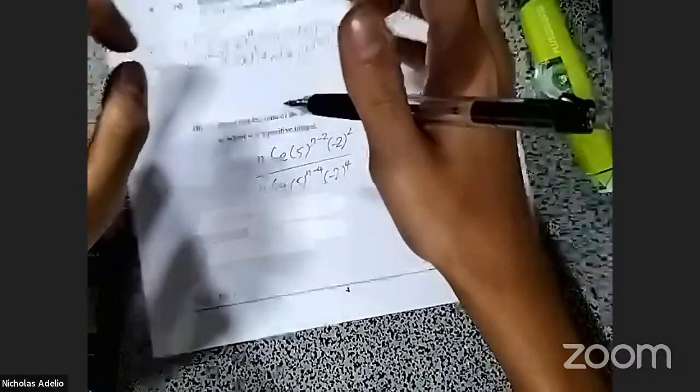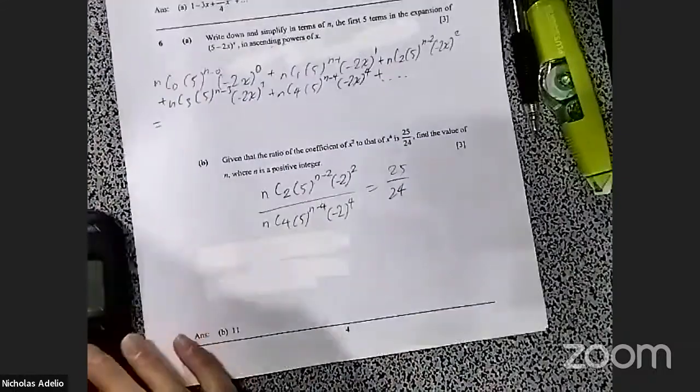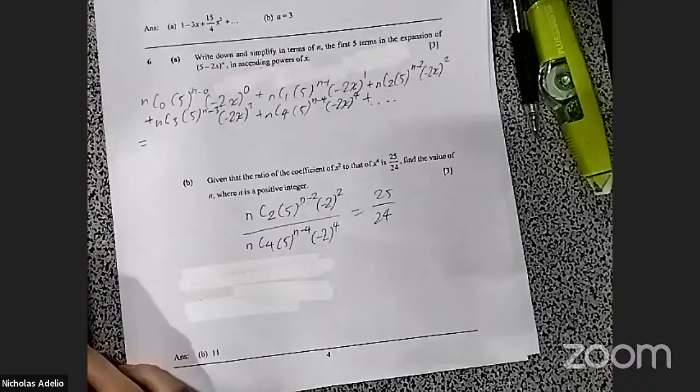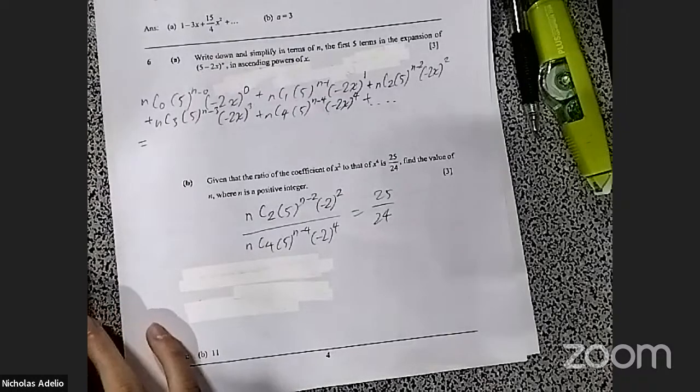So you try first. This is slightly harder, but you try first. I can test this out. Yeah, that's what I teach you. Just test lah. Go ahead.